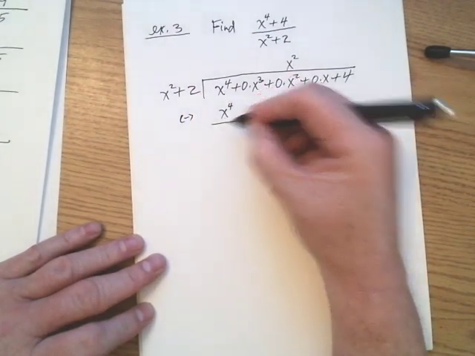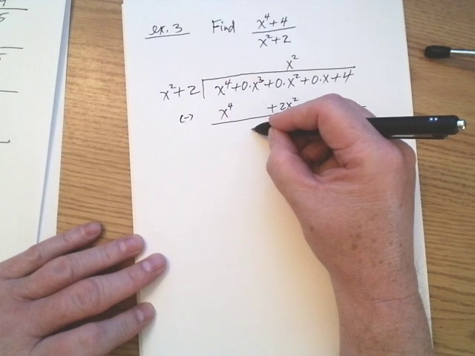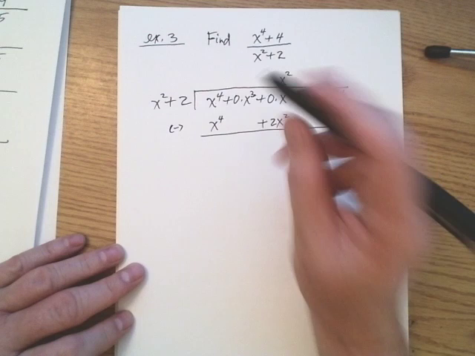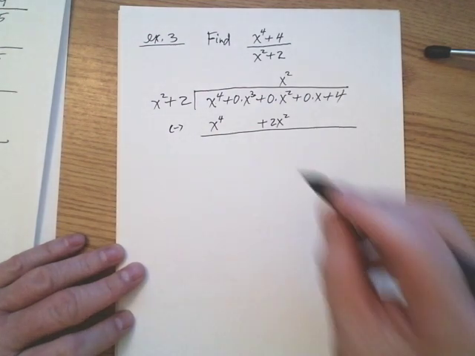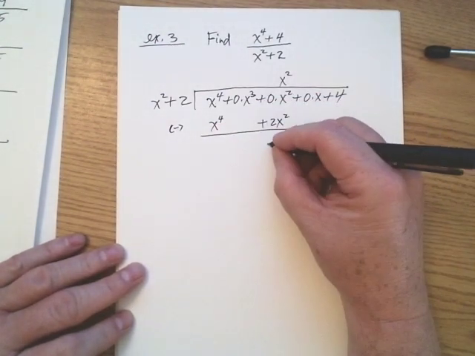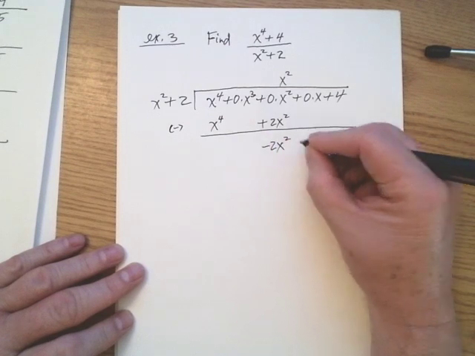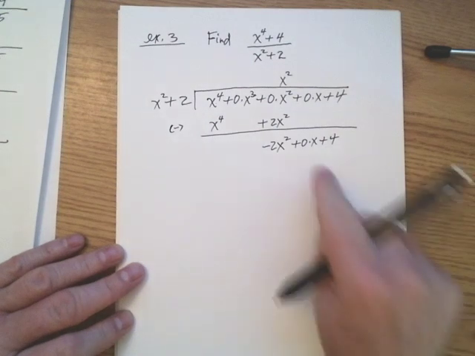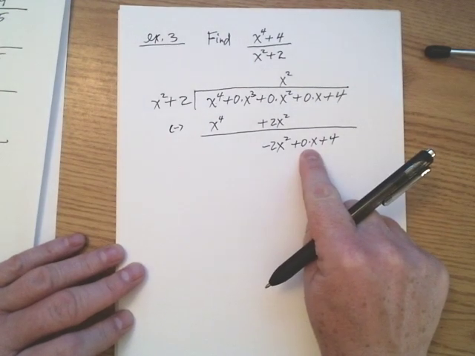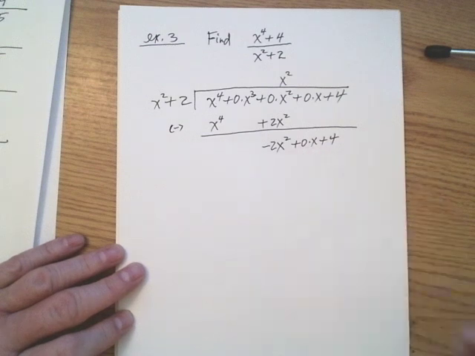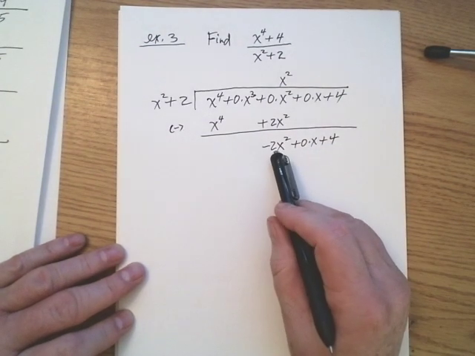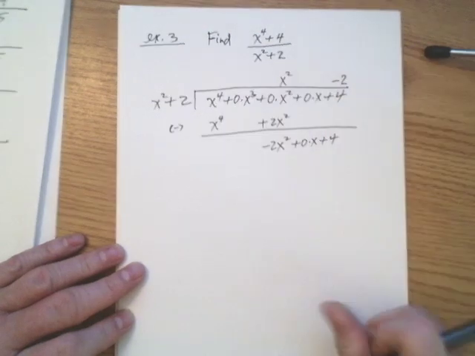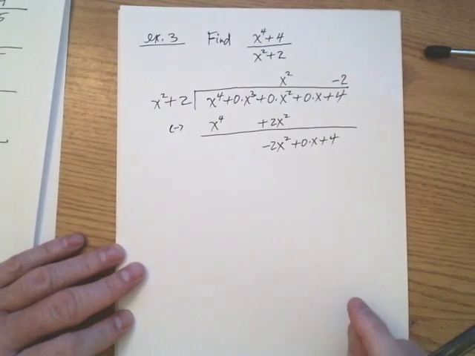This zeroes out. We really didn't need this missing term, but maybe we wouldn't see that ahead of time, so we didn't really waste our time in that sense. 0 minus 2 is negative 2x squared plus 0x plus 4. You're probably seeing ahead of time that this is going to be useless in this situation, but keep going anyway. Negative 2x squared divided by x squared is negative 2. I'm going to put it right above the constant term in this case.